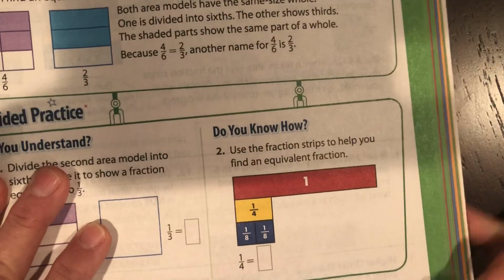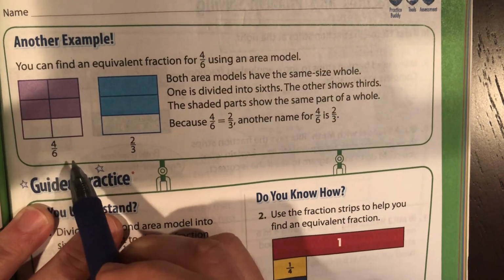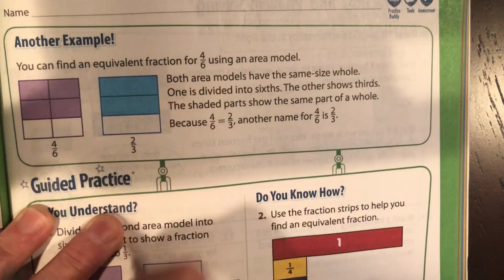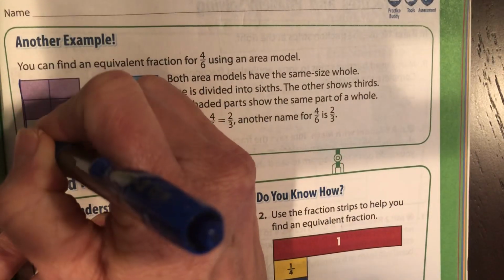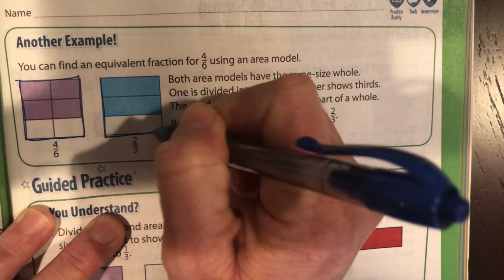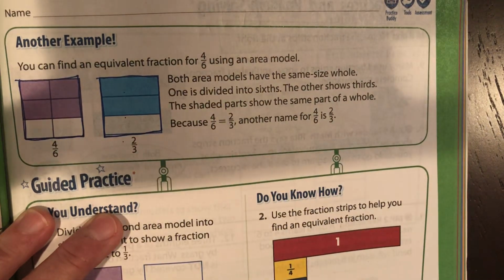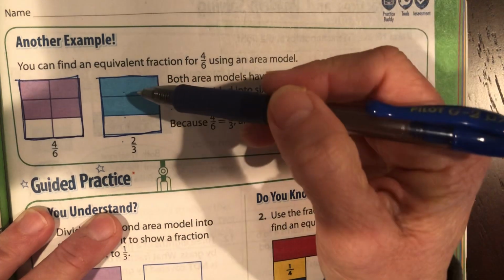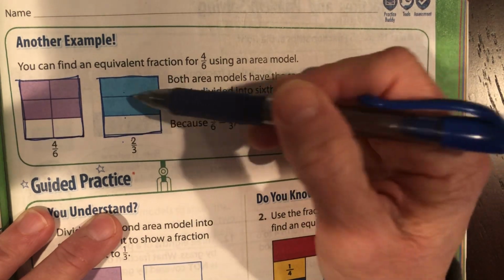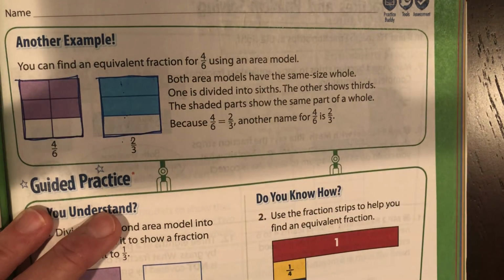All right, you can find an equivalent fraction for 4/6 using an area model. The most important thing here is that your rectangles need to be the same size when you're going to draw equivalent fractions. And then you want to start shading both of them from the top or start shading both of them from the bottom, okay?